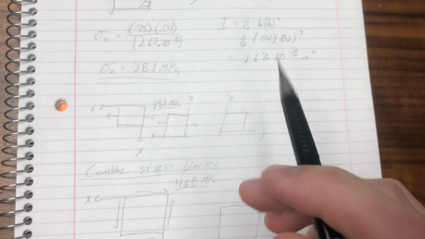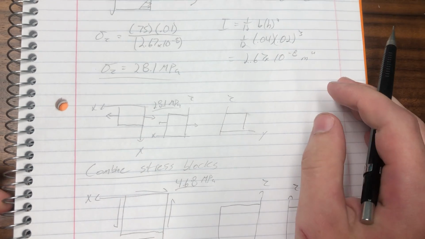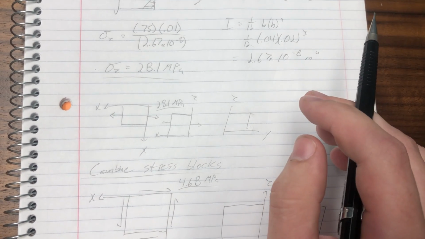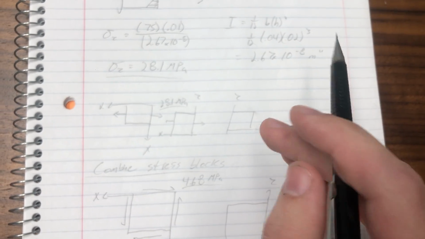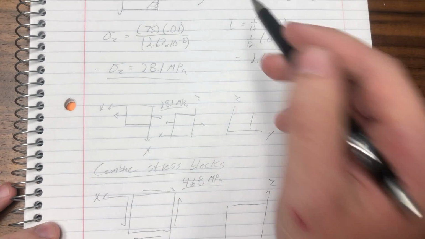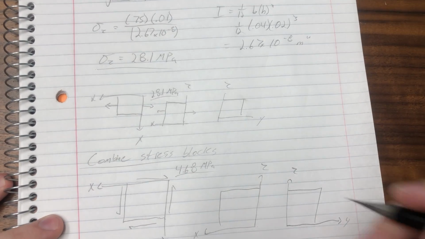So you subtract, what was it? You subtract from the 28.1 megapascals the other value we got.